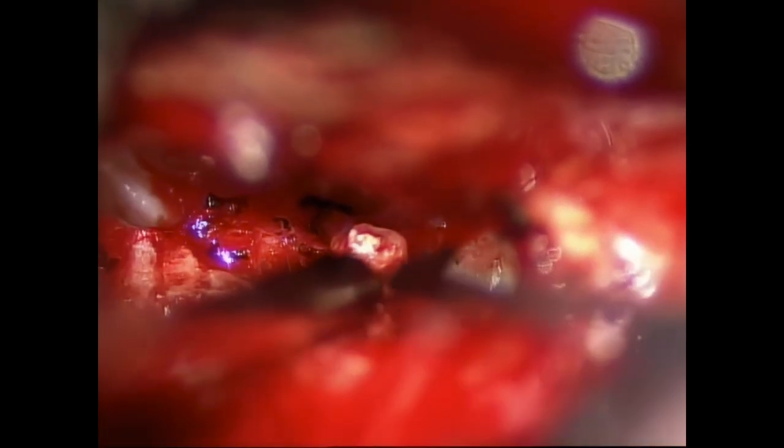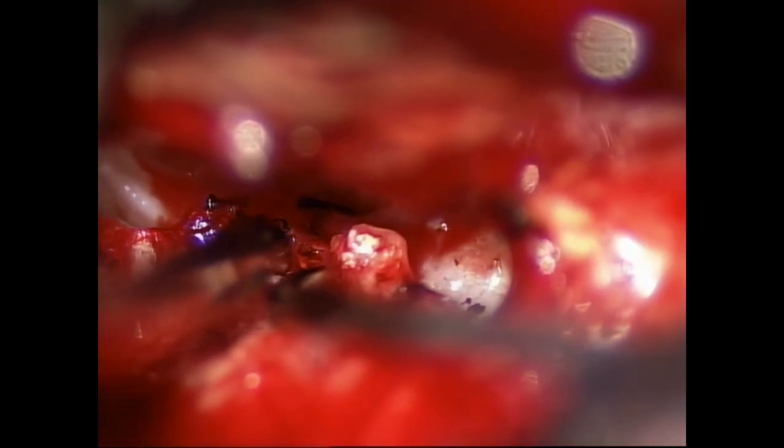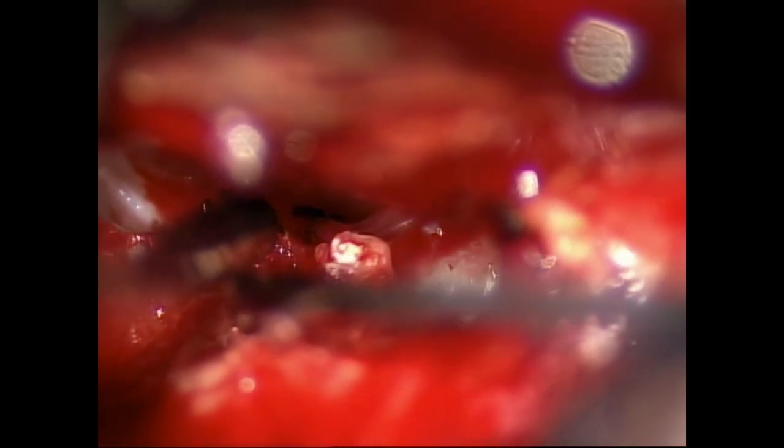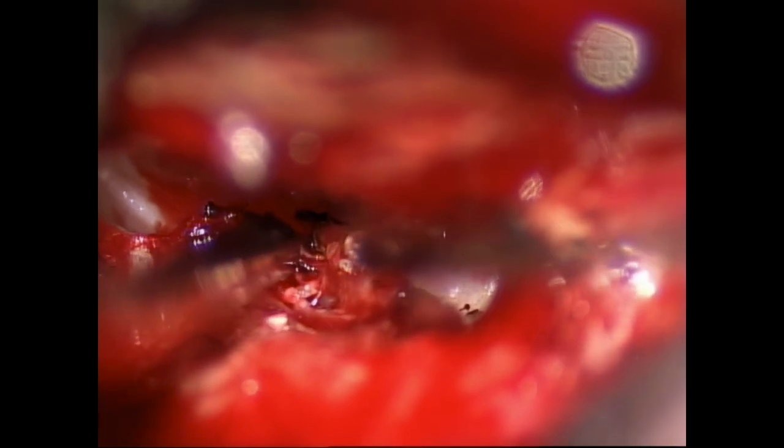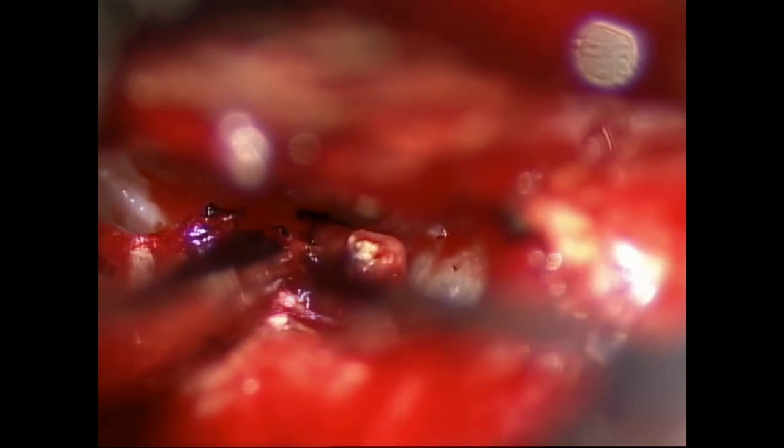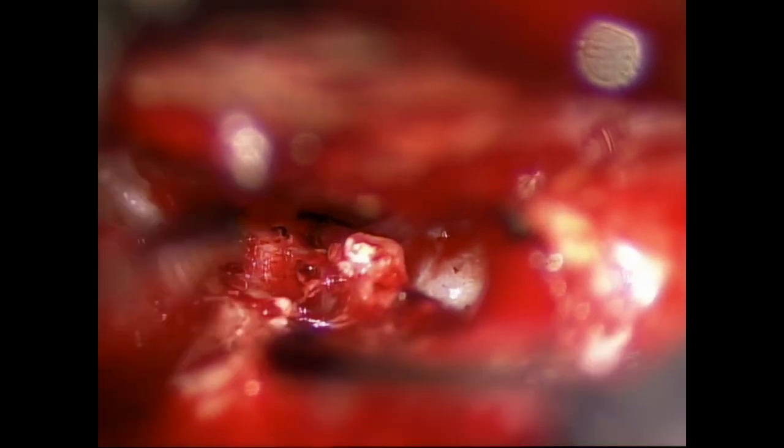Here I've identified the stapes superstructure carefully, atraumatically with the laser, and you can see in the distance that there is a relatively good space in the middle ear and good ventilation around the eustachian tube area.